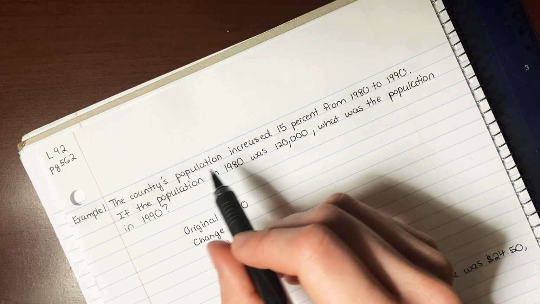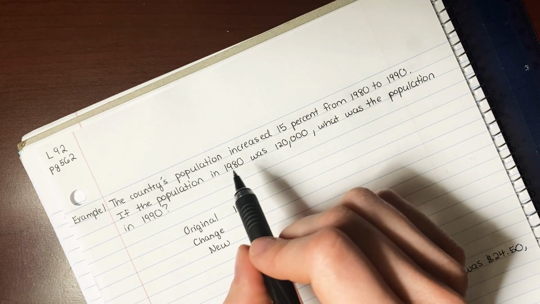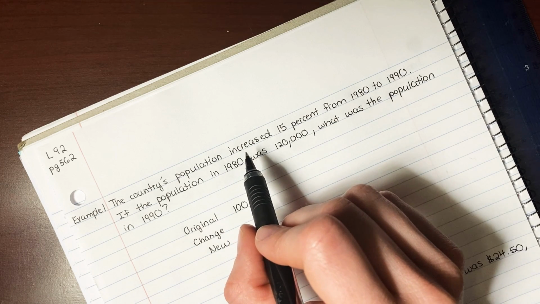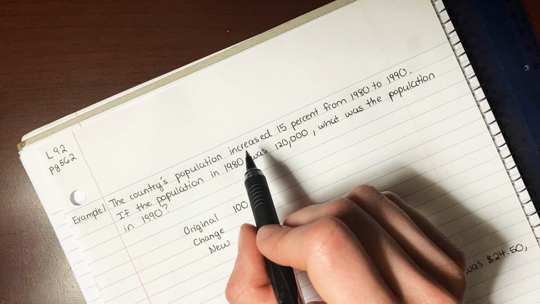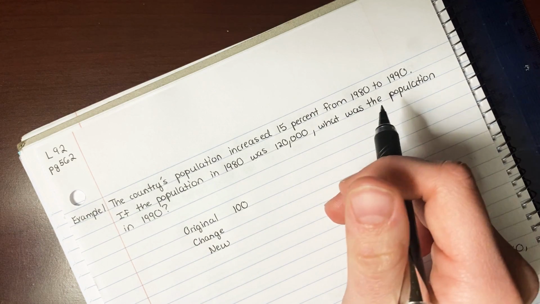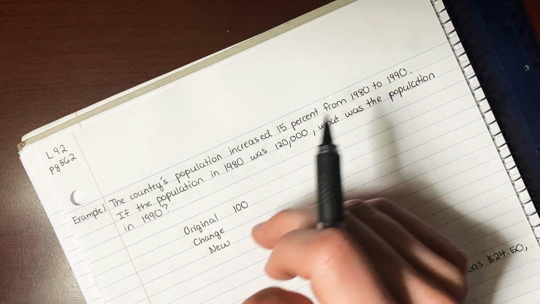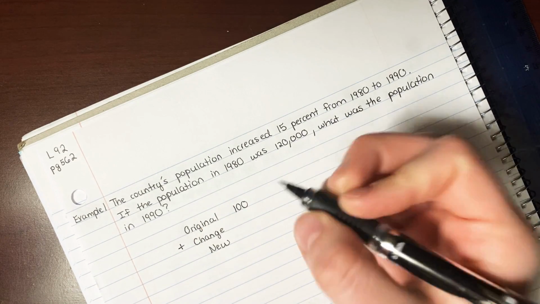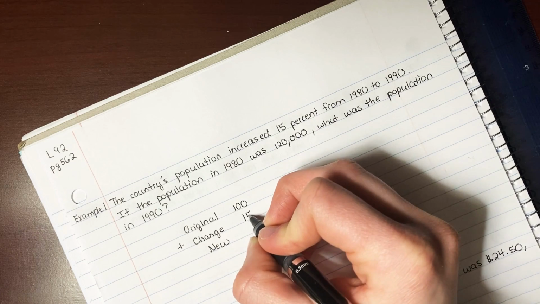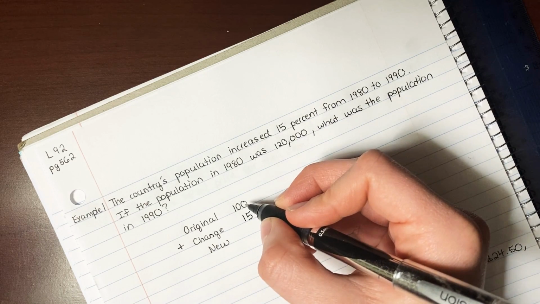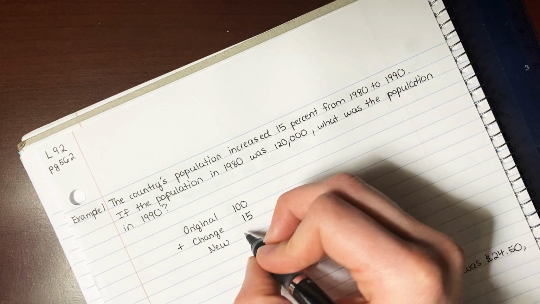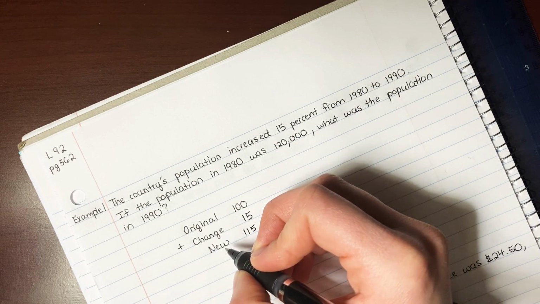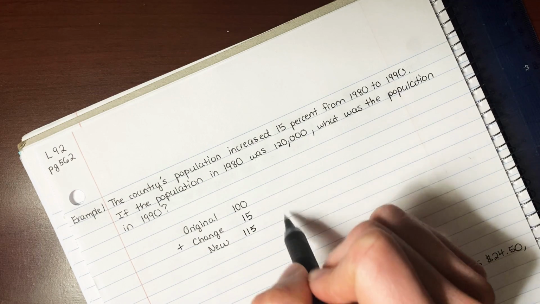Then you have to read your problem to figure out your change. The country's population increased 15%. All right, if we are increasing, are we adding or subtracting? We're adding because we are increasing. We're starting with something and we're adding on to it, we're increasing it. So for your change, we're going to be adding. Now the increase is 15%. So if we're starting with 100% and then we increase by 15%, we're going to have 115% for our new amount.